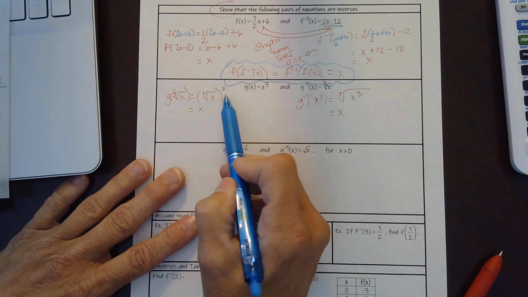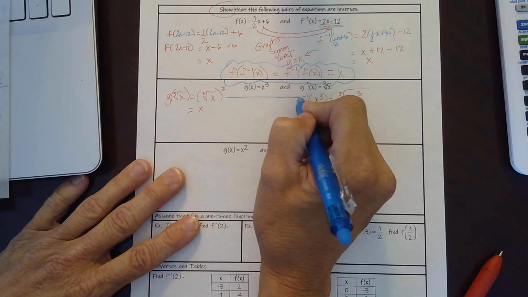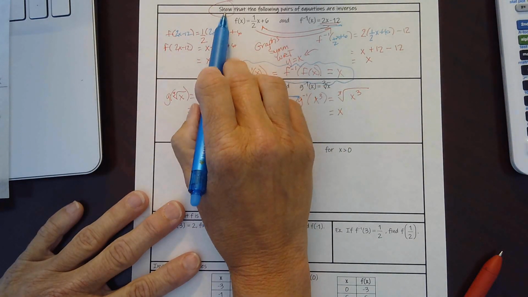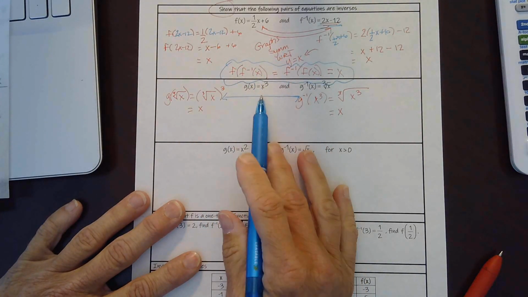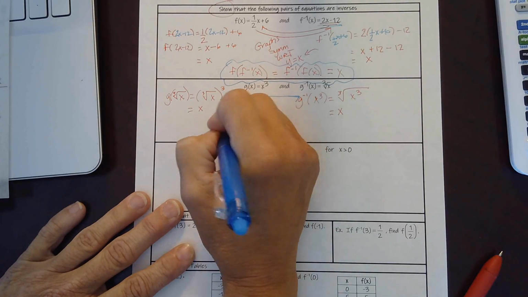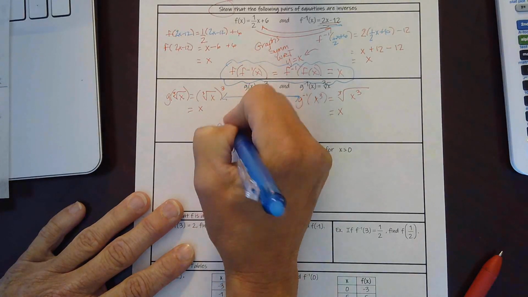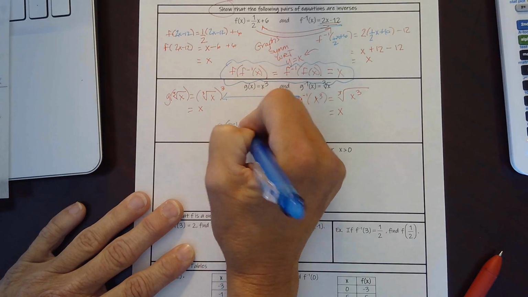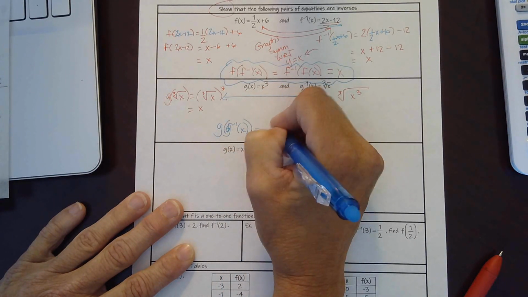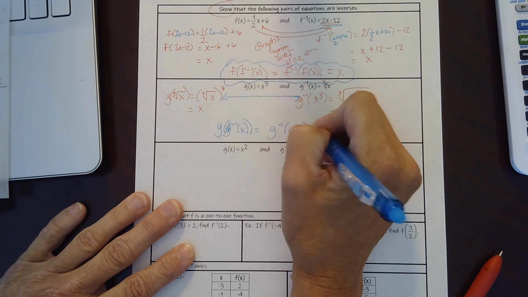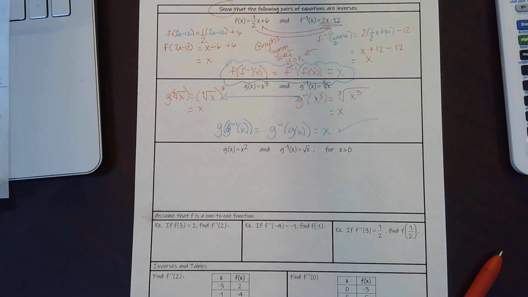So these two steps right here are very important, because the key here is showing that the following pairs of equations are inverses. And now stating it, we would say that g evaluated at g inverse of x equals g inverse of g of x equals x.